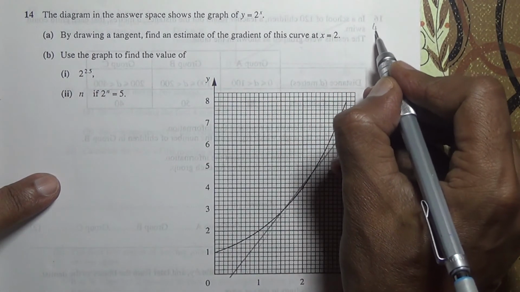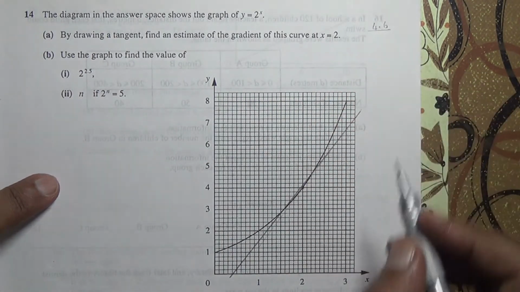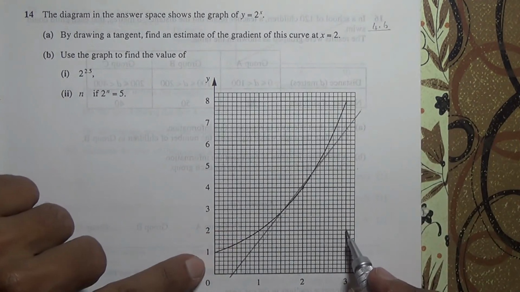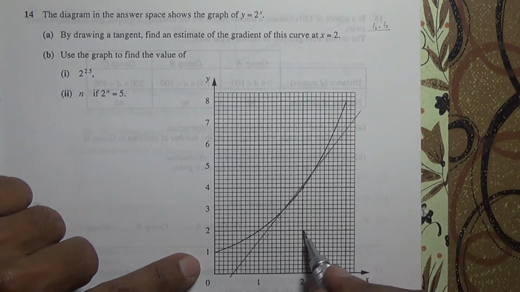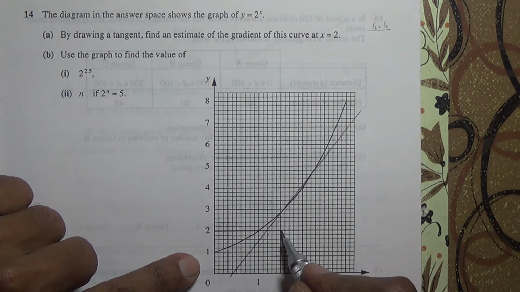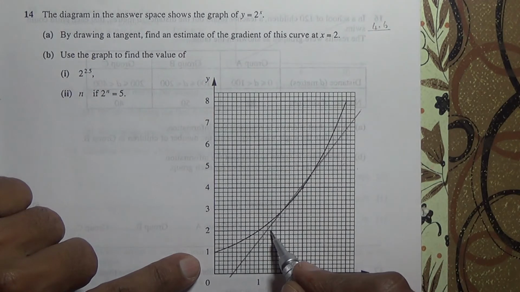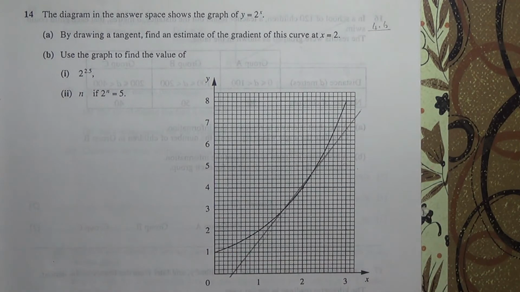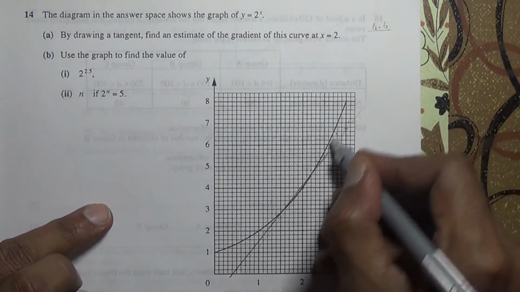So we got 4.6, that's the y step divided by the x step. The x step is going to be 1.5, 6, 7, somewhere 7.